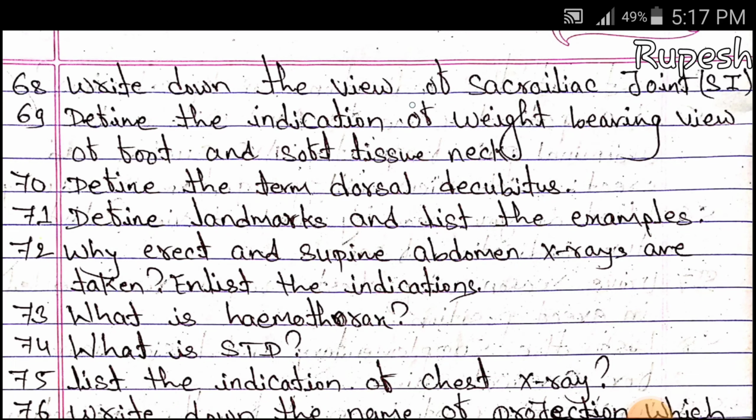Question number 68. Write down the view of sacroiliac joint. Question number 69. Define the indication of weight bearing view of foot and soft tissue neck.